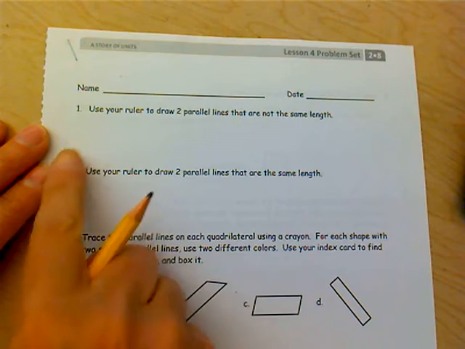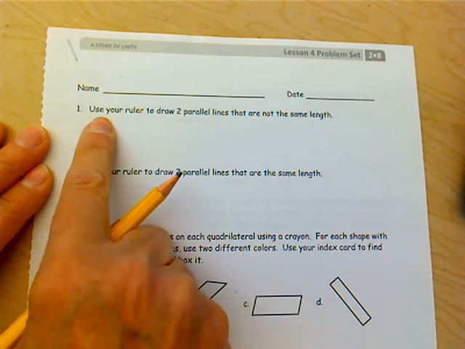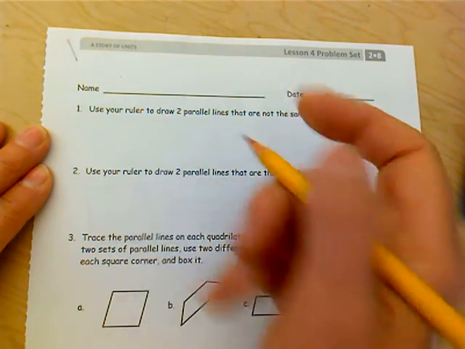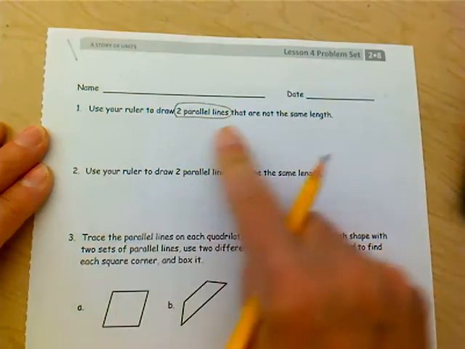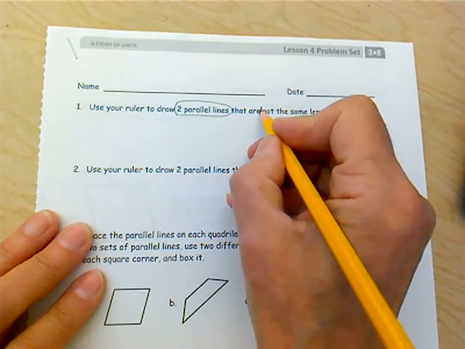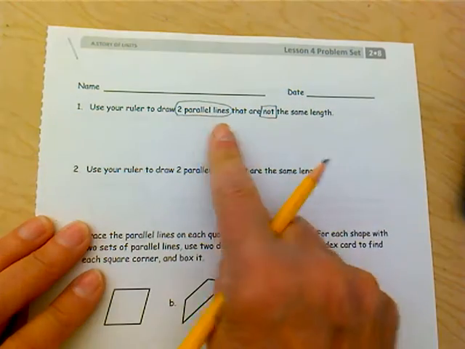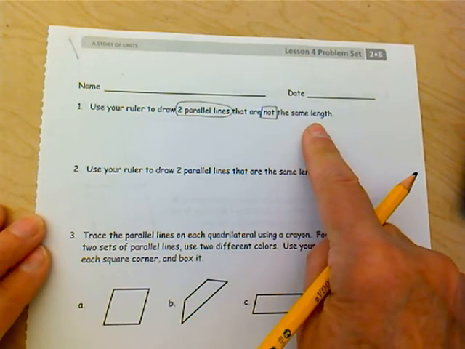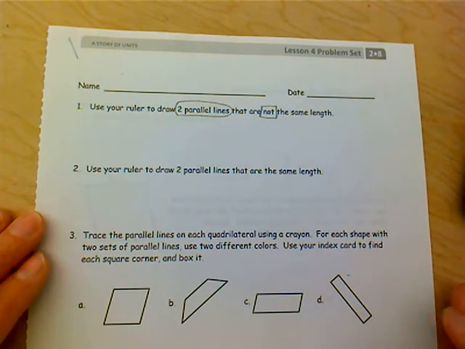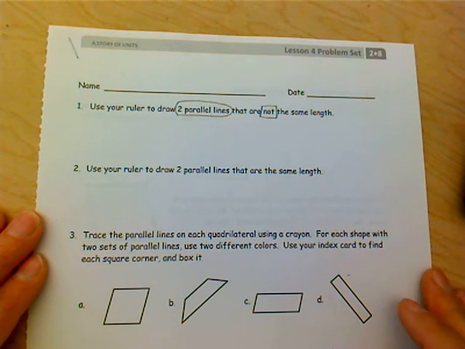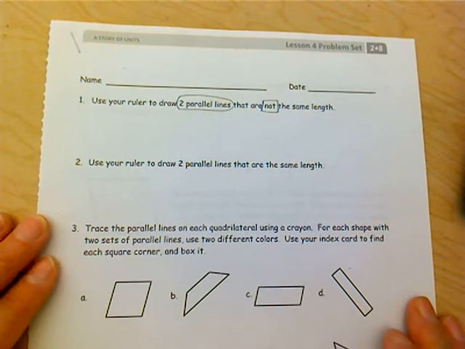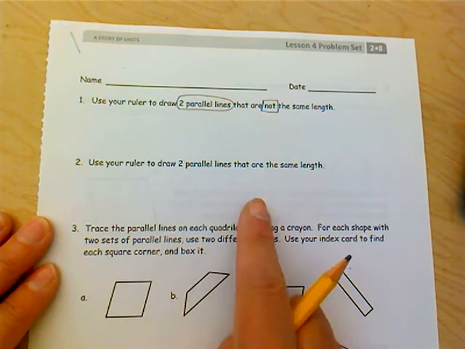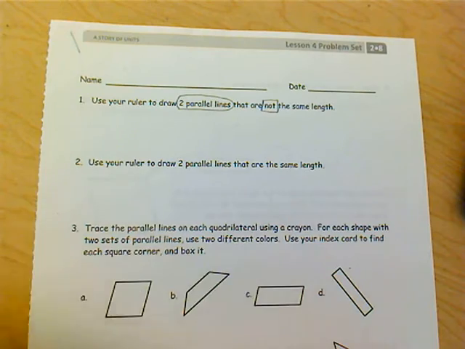All right, so on number 1, you're going to use your ruler to draw two parallel lines, and you should have learned about that on the video, but they cannot be the same length. You're going to draw two parallel lines, not the same length. If you'll remember, parallel lines are lines that never cross each other. Or, if I could use the more correct term, they never intersect. Intersect means they cross. If they intersect, then they do cross.